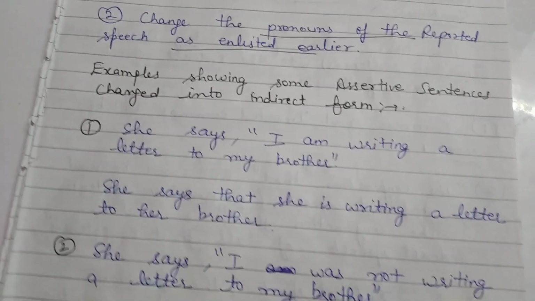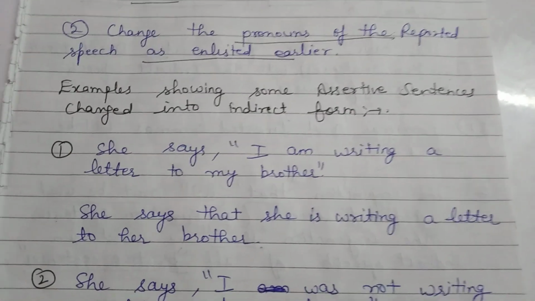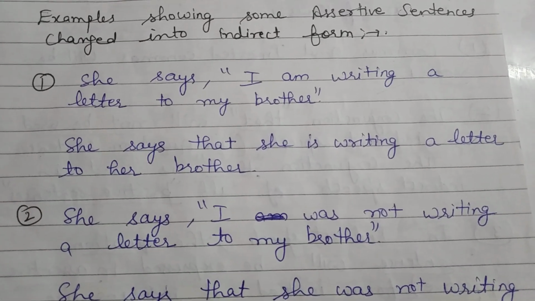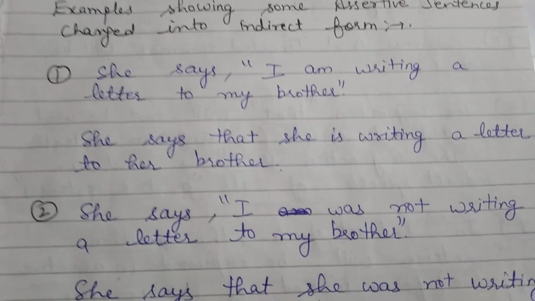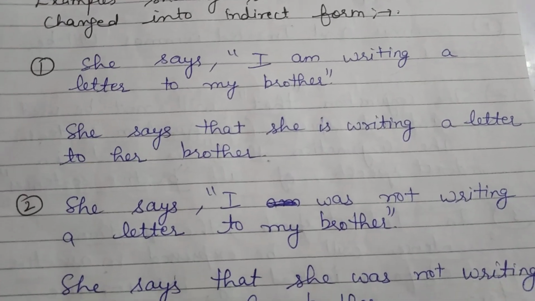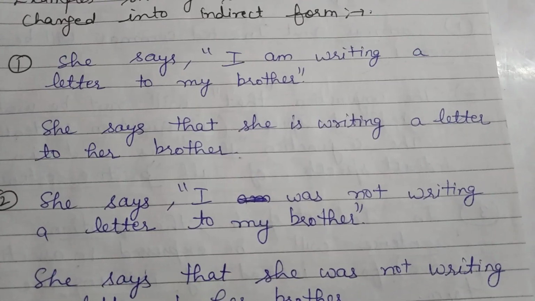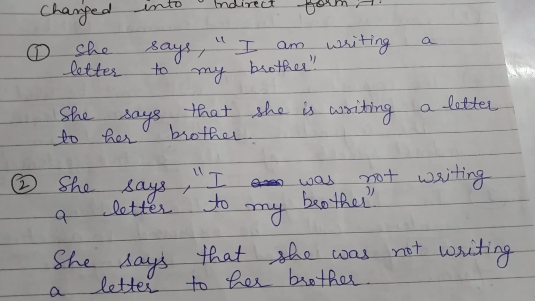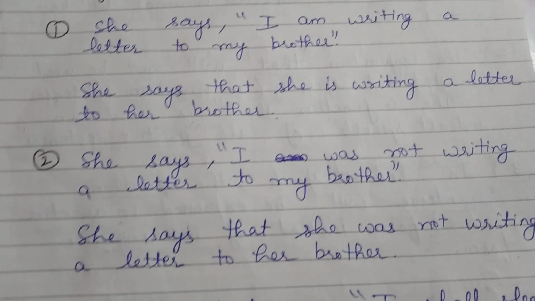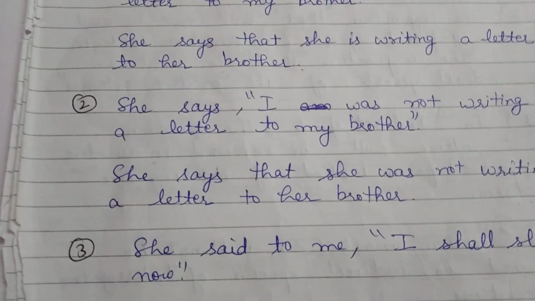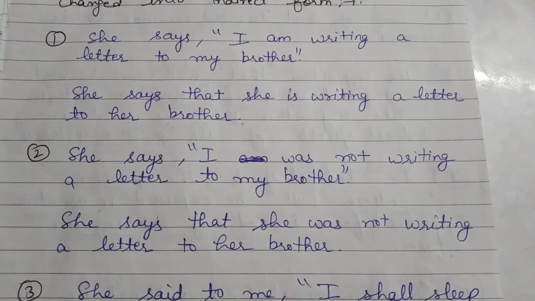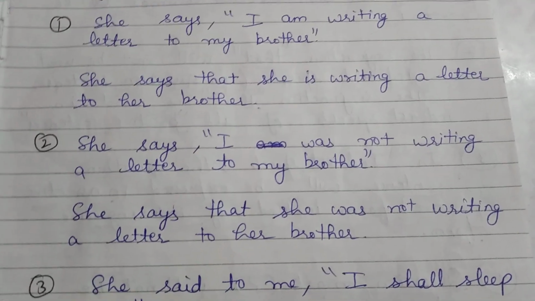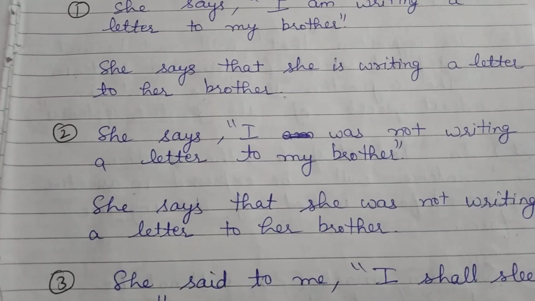Okay, some examples of assertive sentences are given below. Number 1: she says, I am writing a letter to my brother. Then it changes to: she says that she is writing a letter to her brother. Number 2: she says, I was not writing a letter to my brother. She says that she was not writing a letter to her brother.